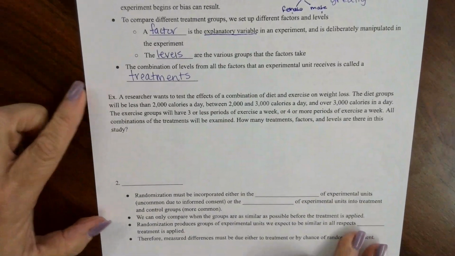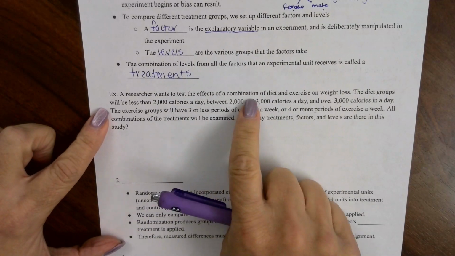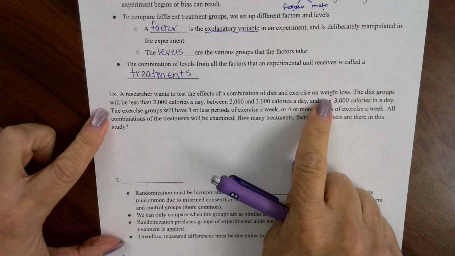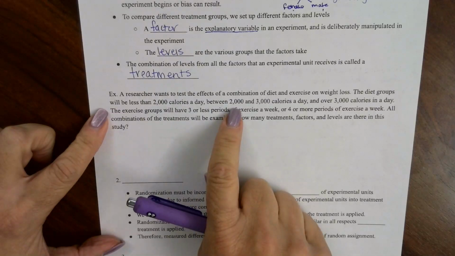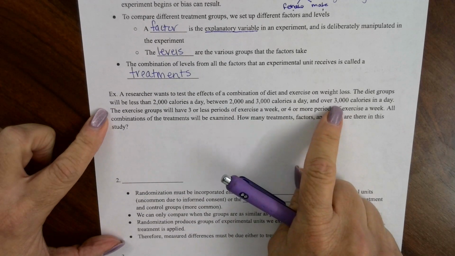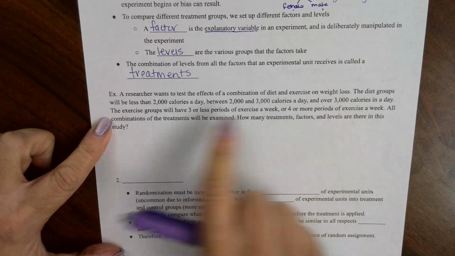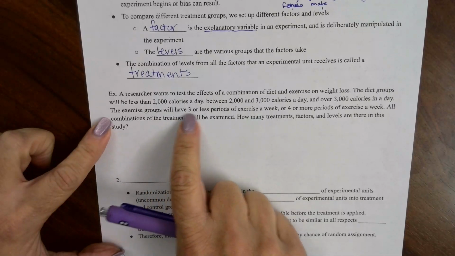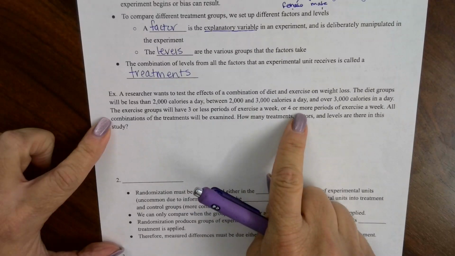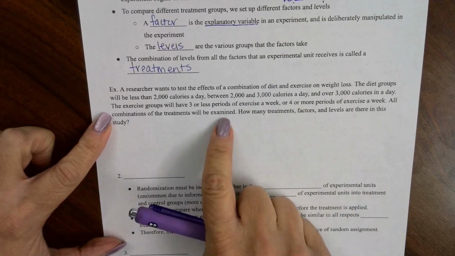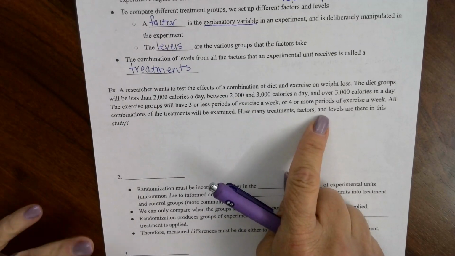So here's an example of how this all goes together. A researcher wants to test the effects of a combination of diet and exercise on weight loss. The groups will have less than 2,000 calories a day, between 2,000 and 3,000 calories a day, and over 3,000 calories a day. So I have 3 different groups, okay? The exercise groups will have 3 or less periods of exercise a week, or 4 or more periods of exercise a week. All combinations of treatments will be examined. How many treatments, factors, and levels are there in this study?